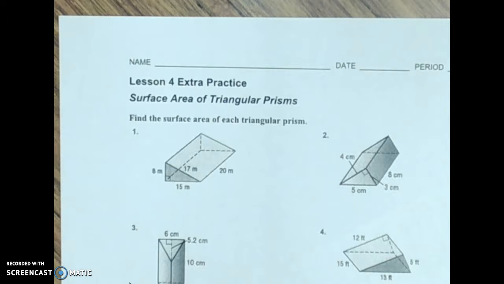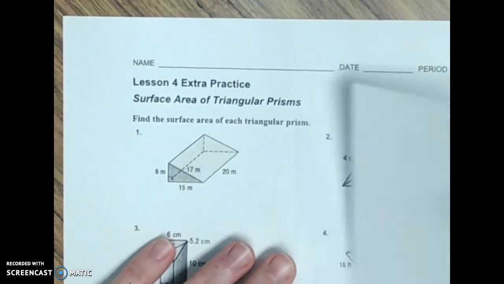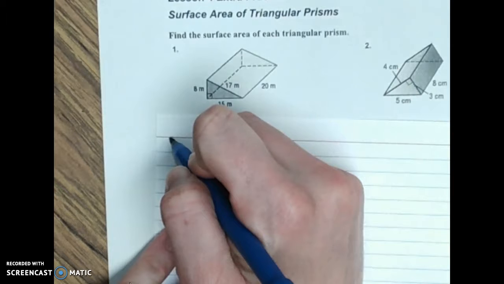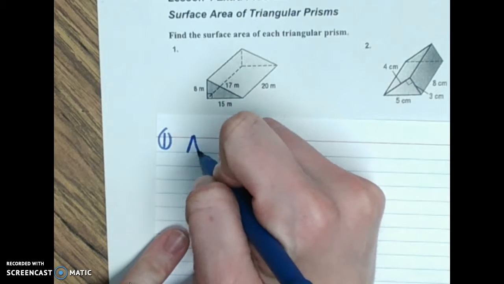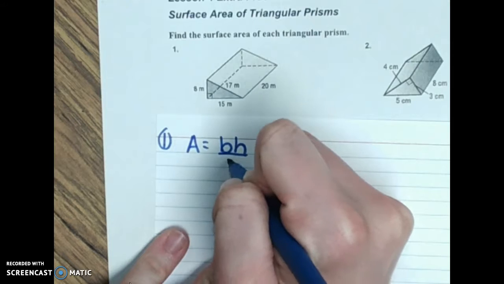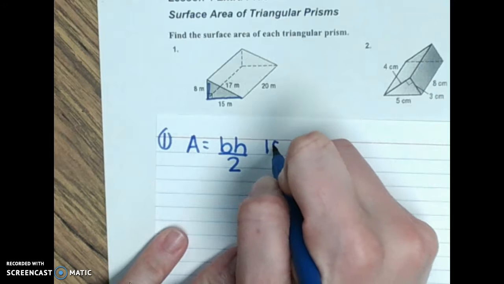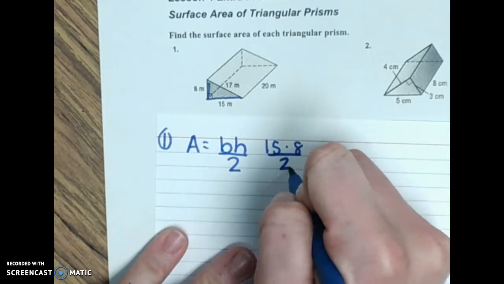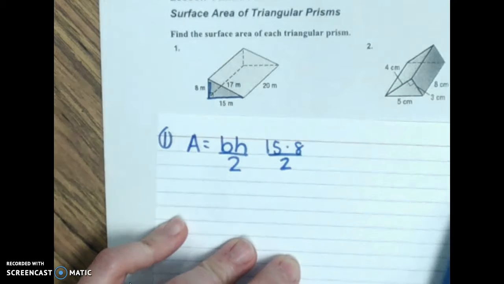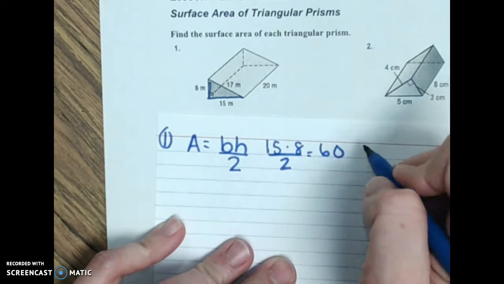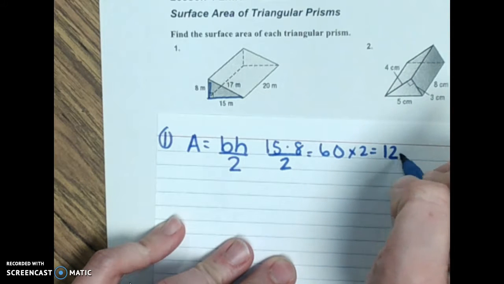Okay, let's see how you did on number 1. The first thing I'm going to do on number 1 is the triangle. First thing you're going to write is A equals base times height divided by 2. So the base is 15, the height is 8. So 15 times 8 divided by 2, and if you type that into your handy dandy calculator, we get 60. Now the same triangle is on the back side, so we're going to multiply that by 2 and get 120.